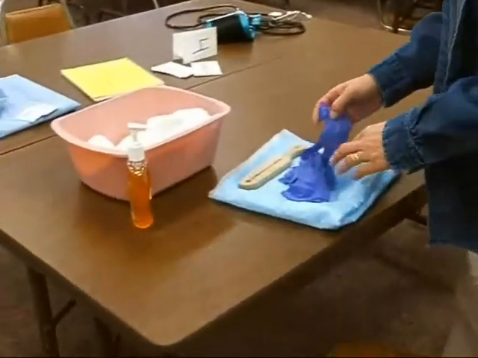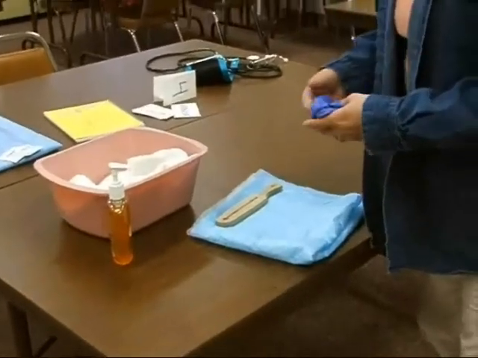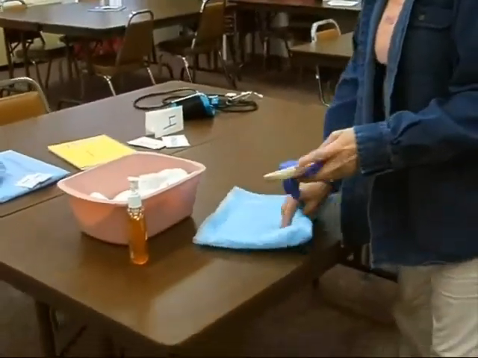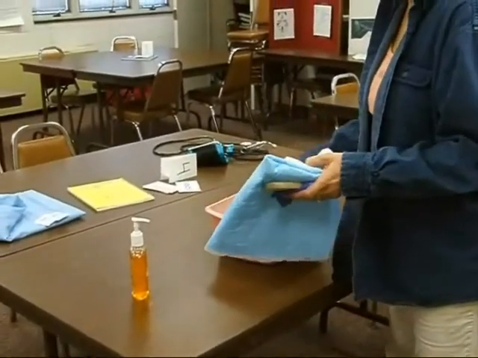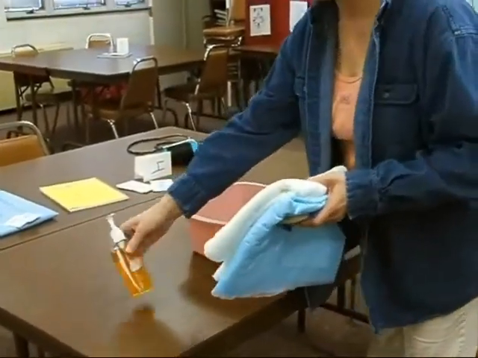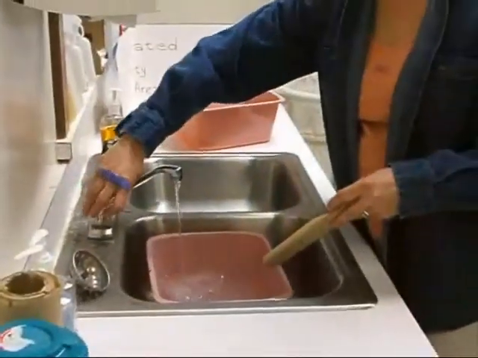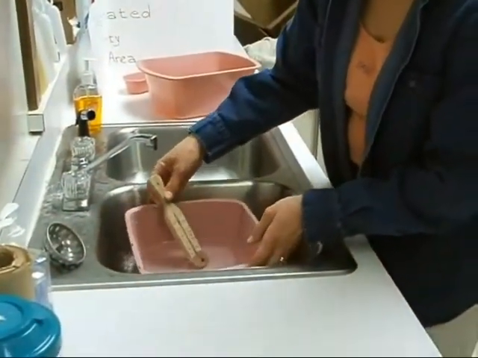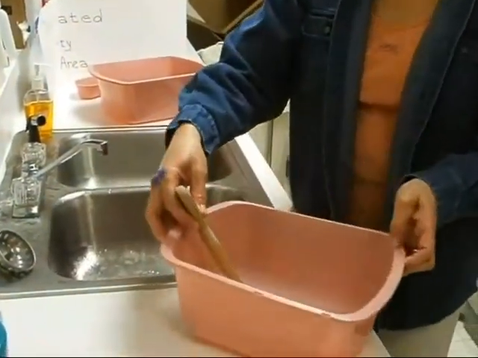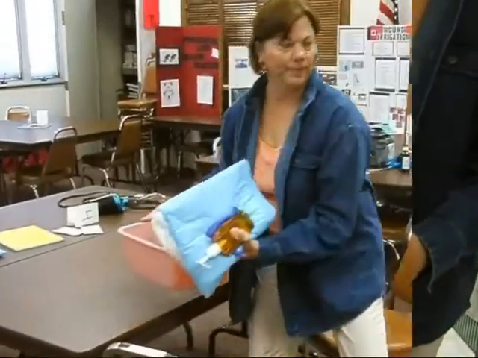Now I would like for you to provide catheter care for a female. And gloves, laundry, washcloth. Okay, 105 degrees.